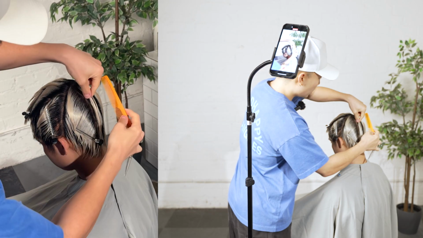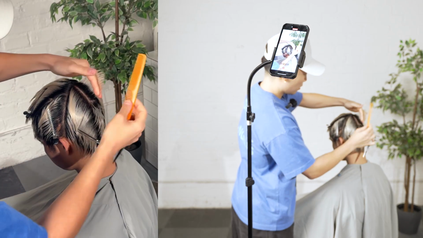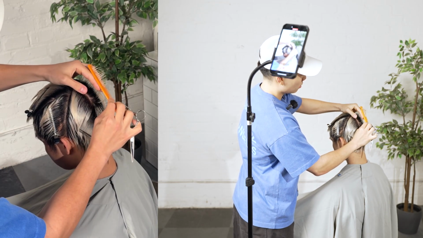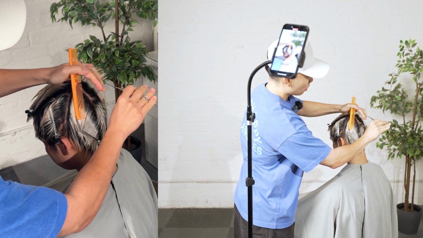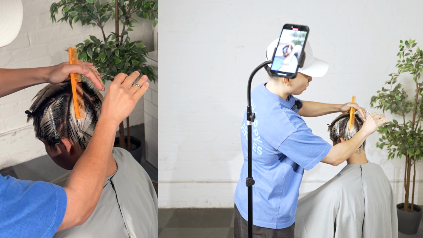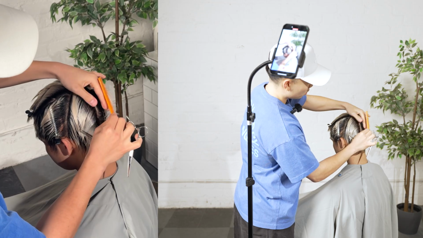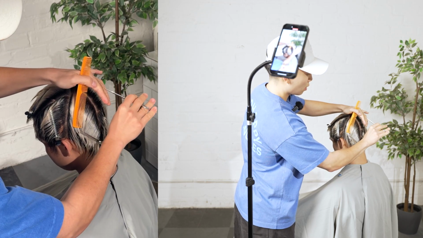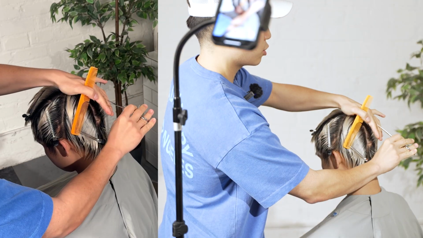Okay, I'm gonna go ahead and pull up exactly the angle that I wanna capture. Once I get that angle down, read the line, grab more, make sure you're staying out of the frame.